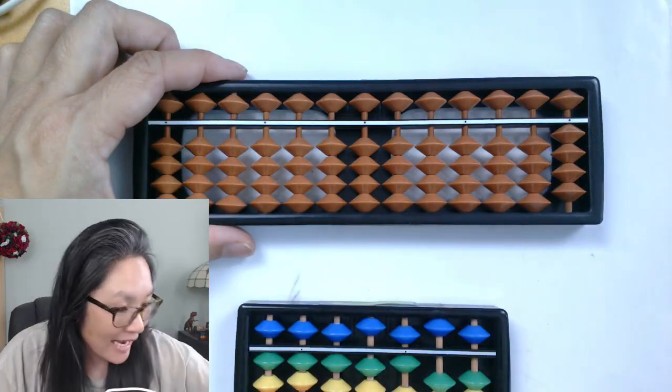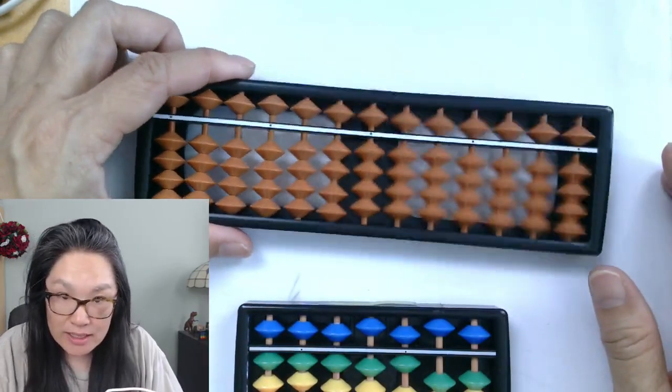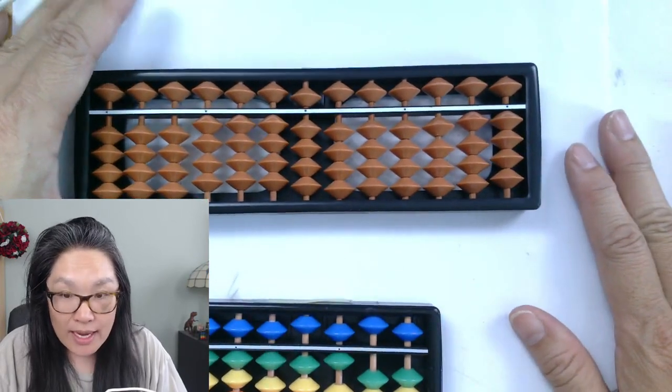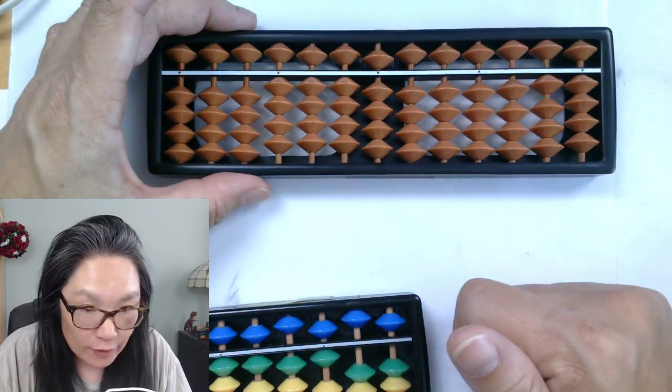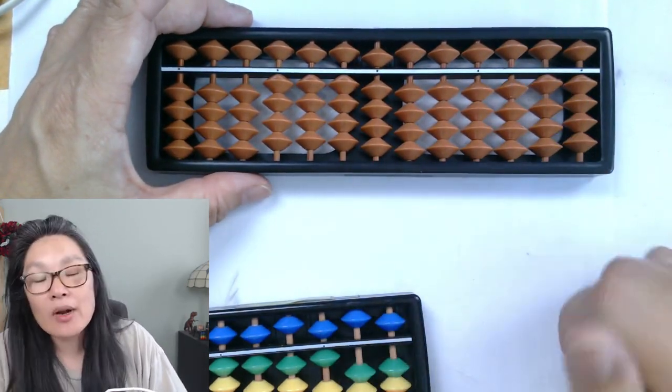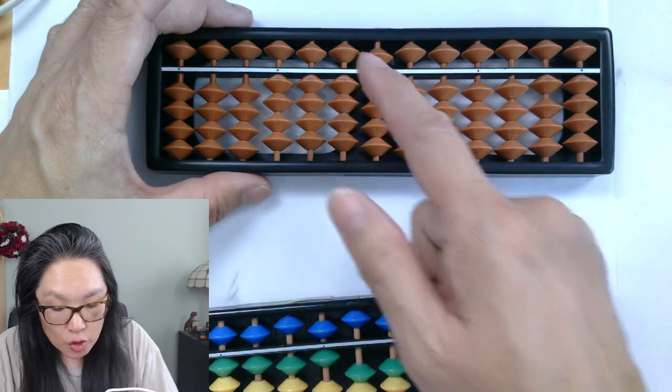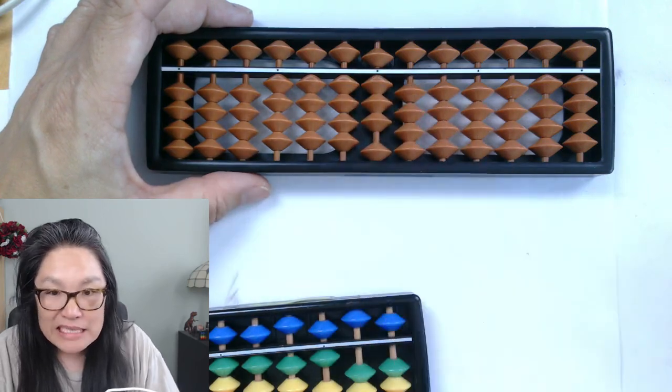So the idea is to make sure that they hold the abacus, because it's very loose, very easy. Unless you get a Kramer abacus, which is a little bit stiffer. A Kramer abacus is used for people who have vision problems, so moving the beads is a little bit stiffer.